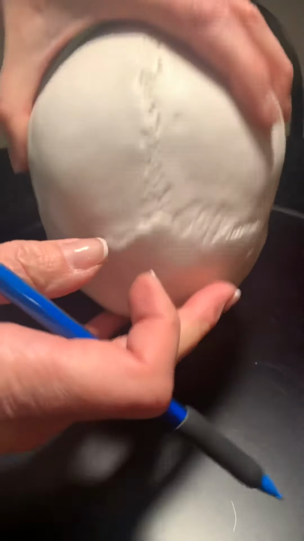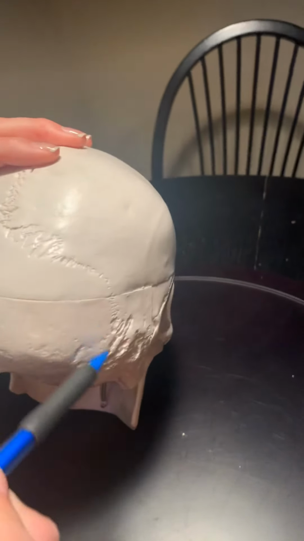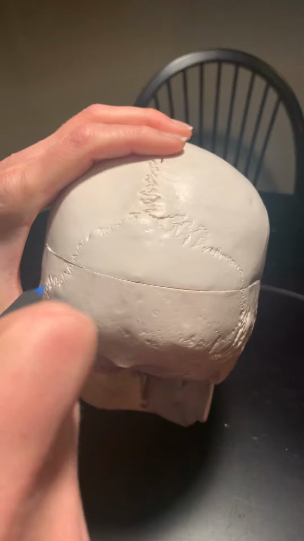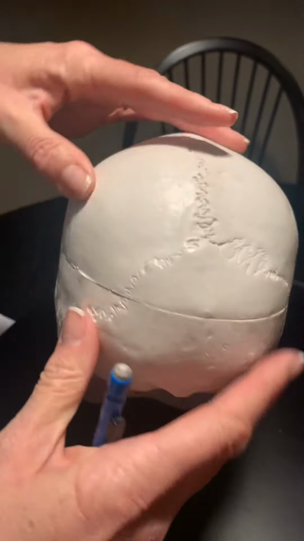And then posteriorly, if I carefully pick him up, it's kind of like the bottom of the peace sign right here. This is lambdoid suture in the back. This is your occipital bone posteriorly.